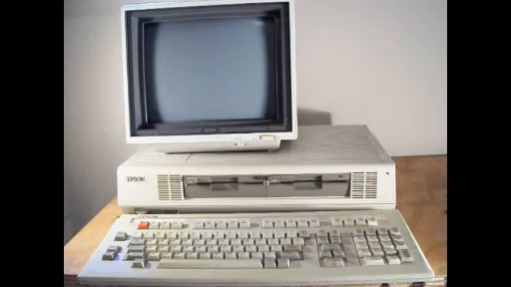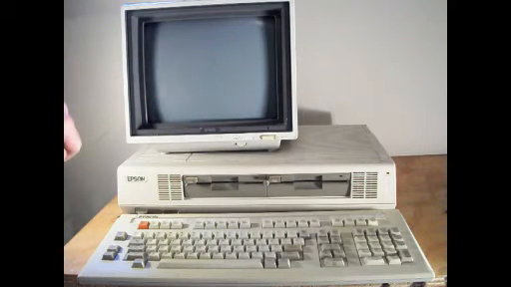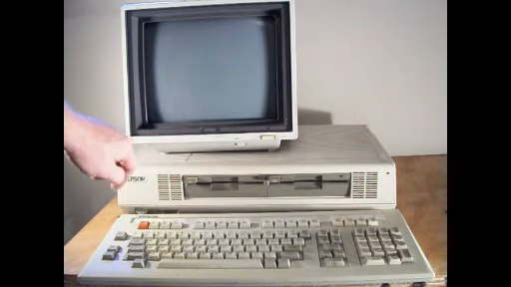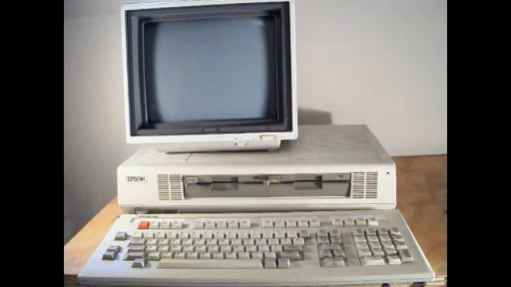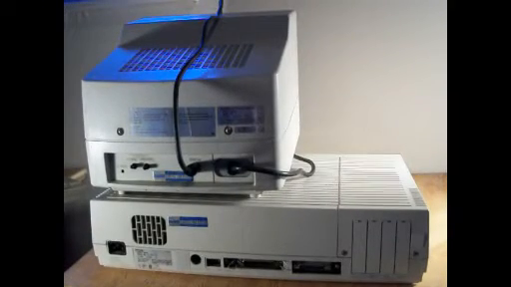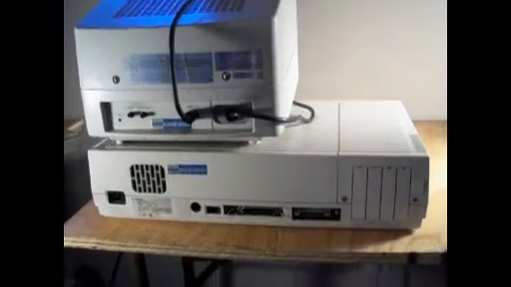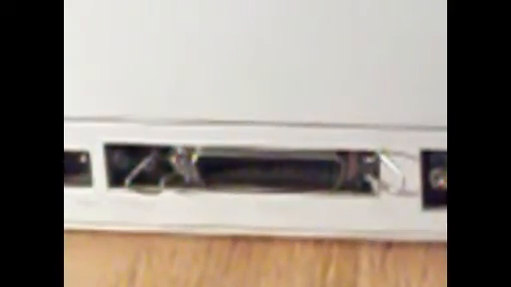You can see we have the massive 12-inch monochrome display, two 5 1/4 floppy drives, and a keyboard. On the back of the machine we have an RS-232C interface, a Centronics printer port.